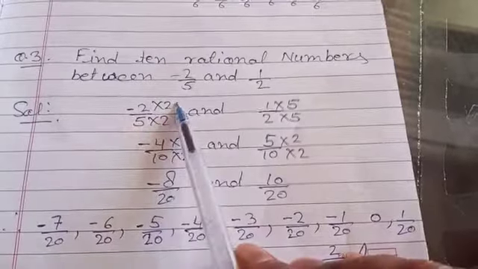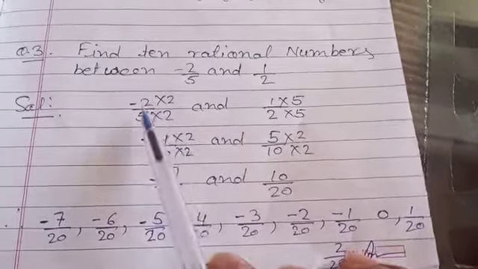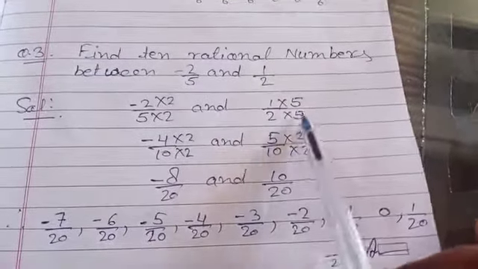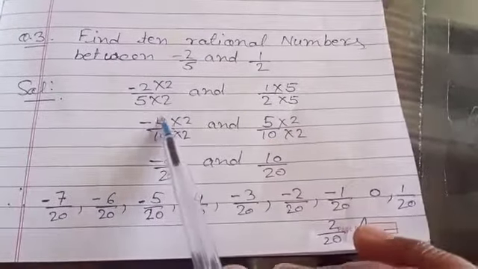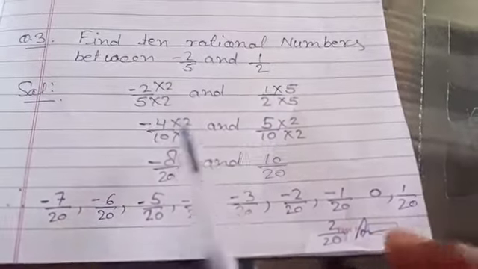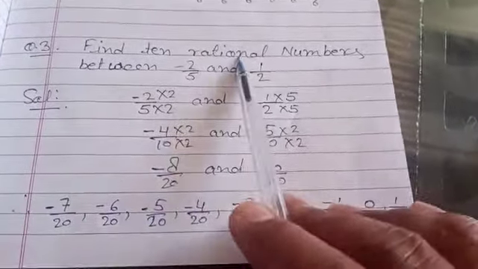Now it becomes minus plus minus. 2 2s are 4 and 5 2s are 10. 1 5s are 5 and 2 5s are 10. Now you are watching that minus 4 upon 10 and 5 upon 10. Between these two rational numbers we have to find 10 rational numbers.